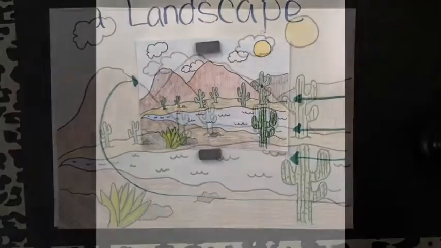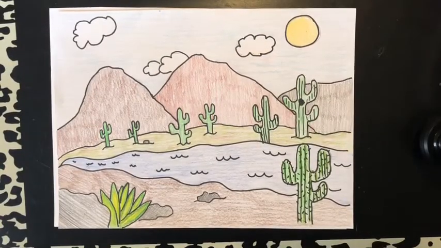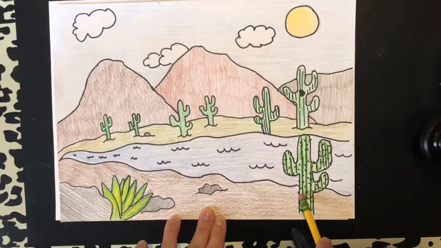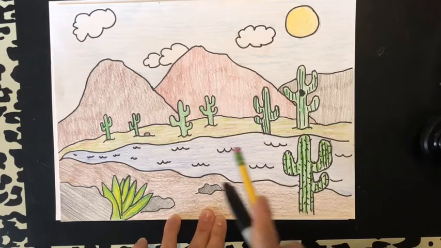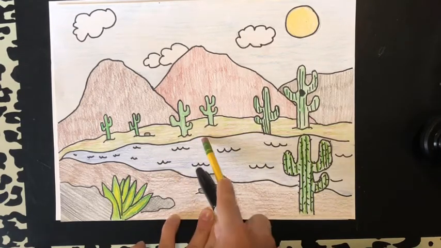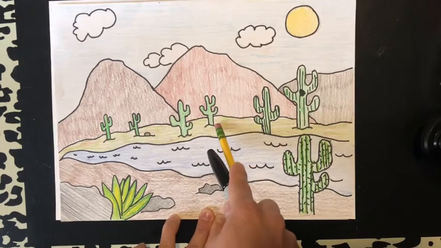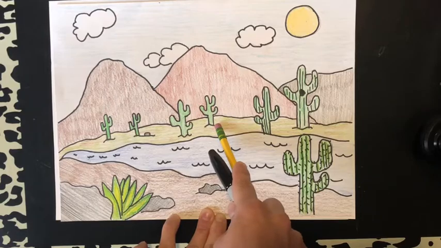All right, let's get started. For our desert landscape today, we are going to make some cactus that are in the front of our landscape. That's where objects are the largest. In the middle of our paper, we are going to do our middle ground where objects are starting to get smaller and they are medium-sized.